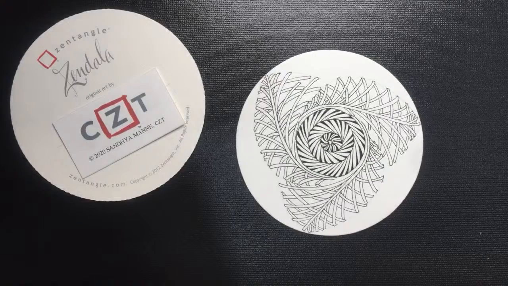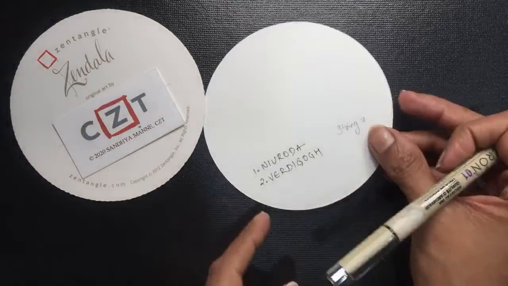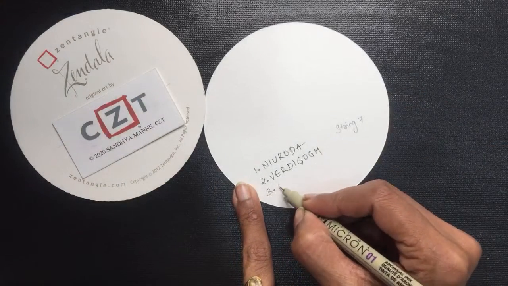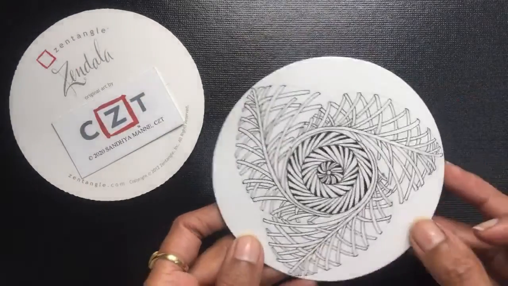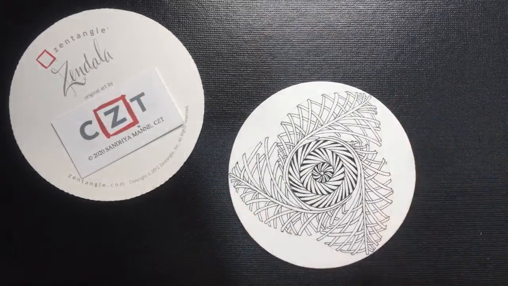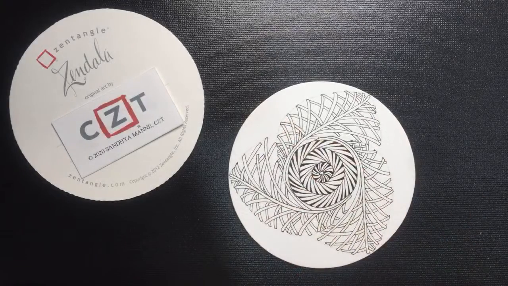So our next tangle is called Meer. It's again a beautiful tangle. It's a border tangle. Okay. So we are going to do Meer in this space. So here's what I want you to do.